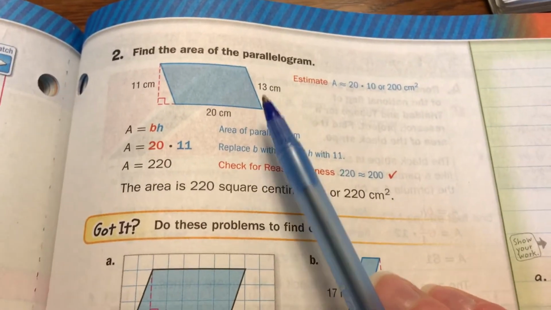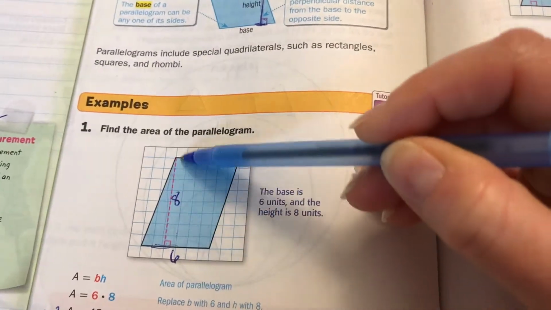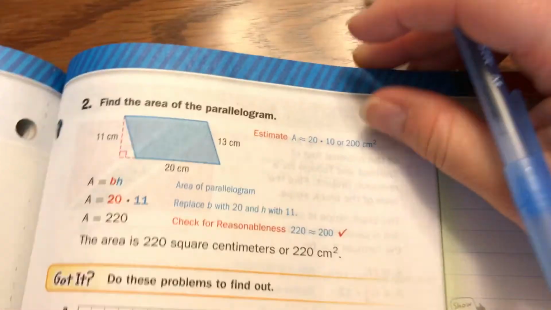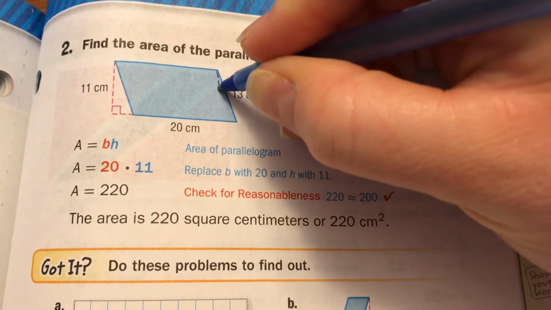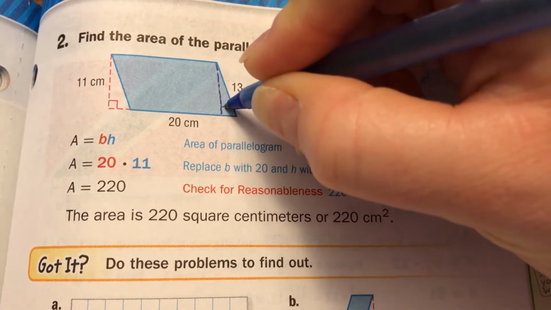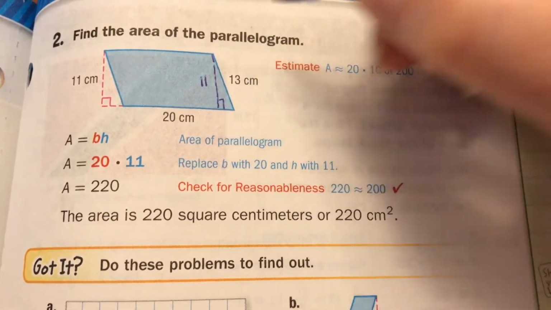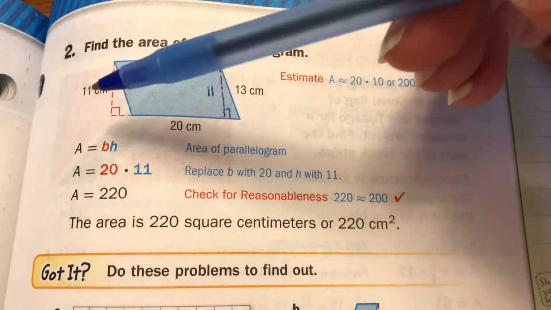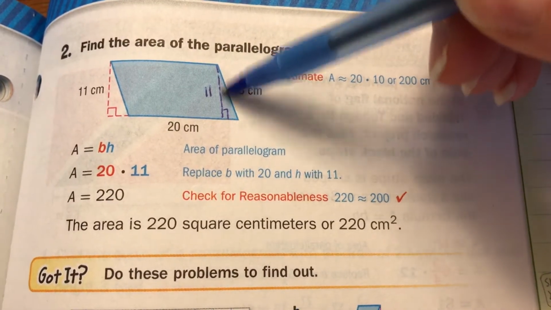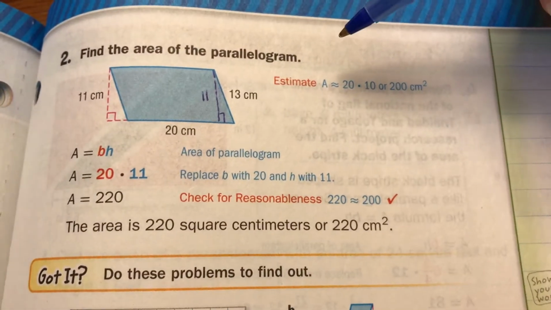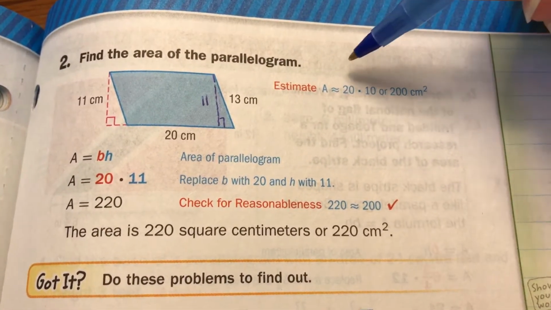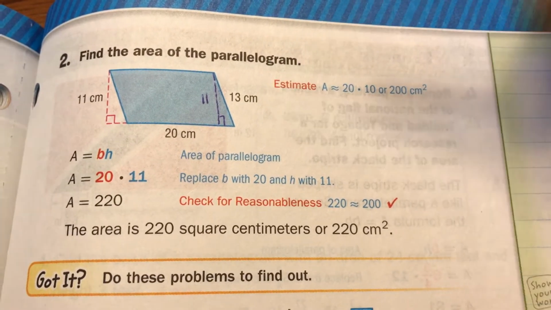So one more example. Now this is different because on our last one, that perpendicular line was inside of the parallelogram. But here, it's drawn outside. It's still the same thing. It could have been drawn in here the same way. 11 centimeters. It's just showing you that it's out here. Remember how this little triangle, if you cut it off, it could go in there? And that's why a parallelogram is like a rectangle. They have the same area.